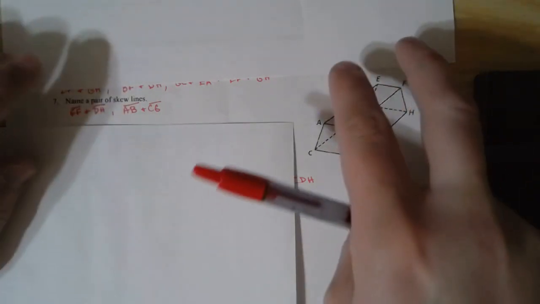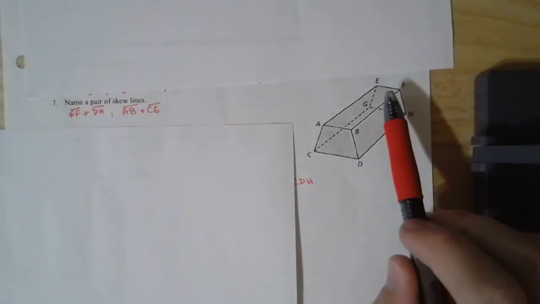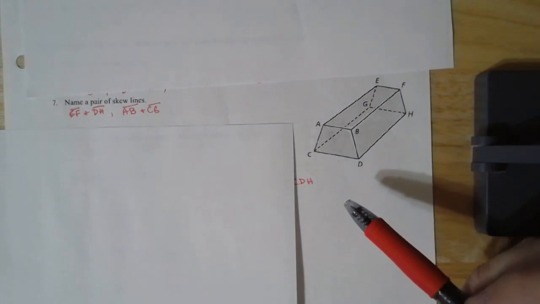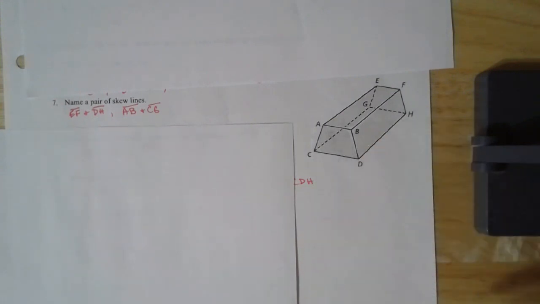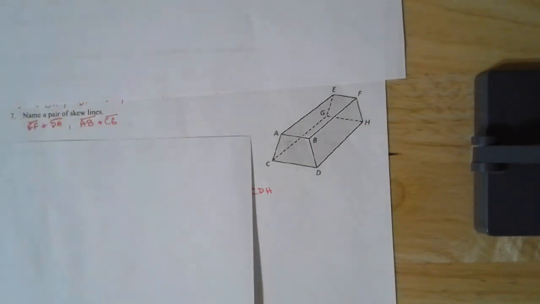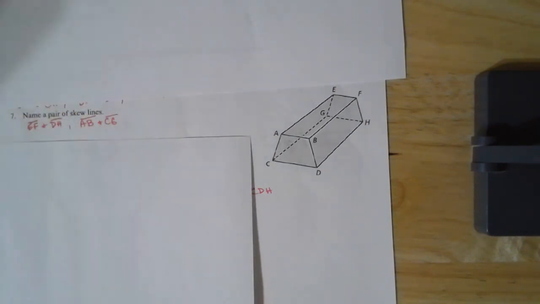So I decided to name a couple of examples. Let's start with this segment, EF. Well, if I want to find a line that is skew with EF, then first I have to remind myself the definition of skew lines. Skew lines are two lines that are not intersecting, they are not parallel, and they are not coplanar. So there's really no characteristics of what skew lines are, but more what they are not.